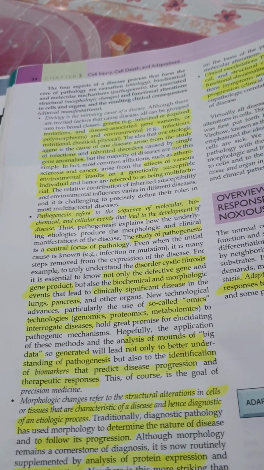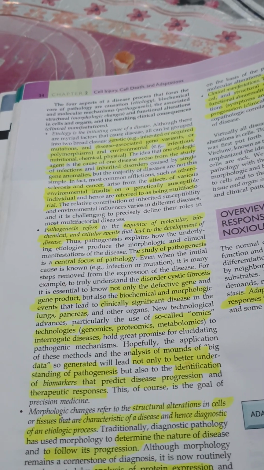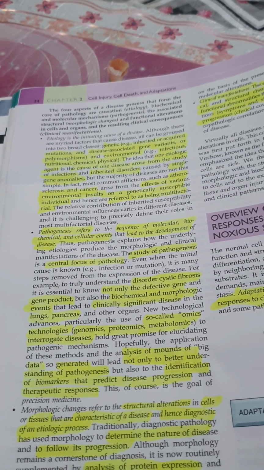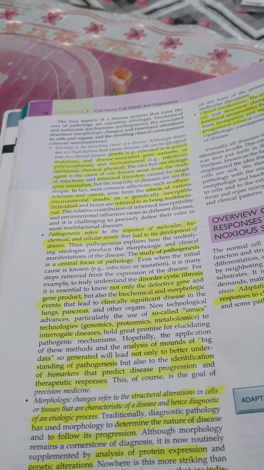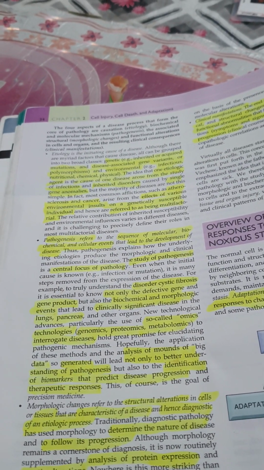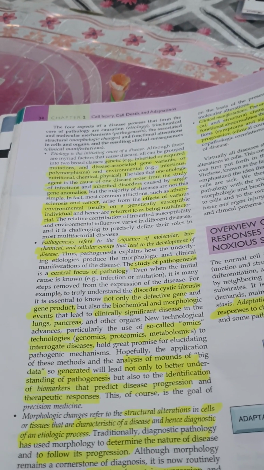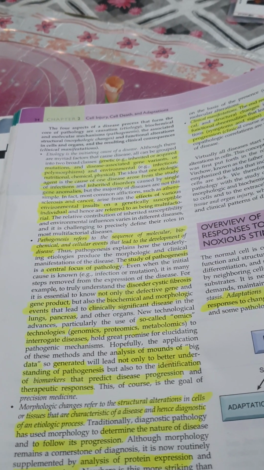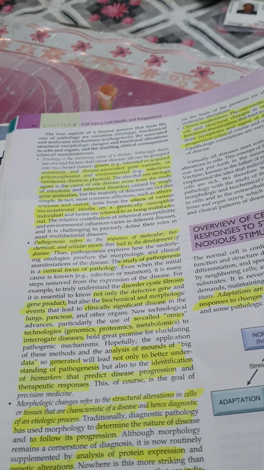It is the sequence of molecular, biochemical, and cellular events that lead to the development of disease. This pathogenesis explains how the underlying etiologies produce the morphological and clinical manifestations of the disease. The study of pathogenesis is a central focus of pathology. For example, take the disease cystic fibrosis. You all know that cystic fibrosis is caused due to a mutation in the CFTR gene.